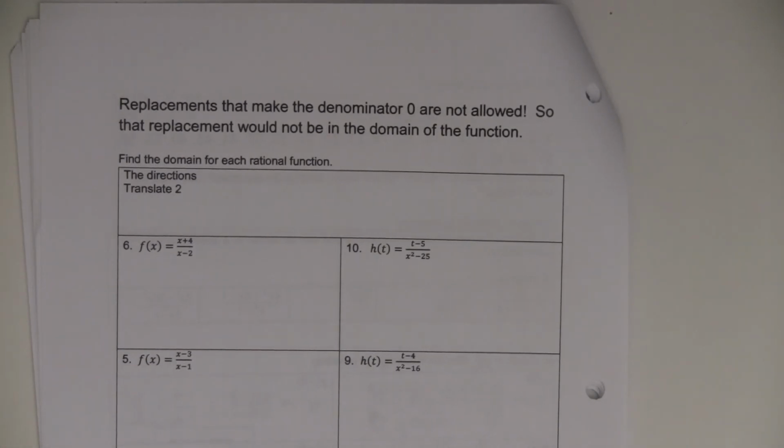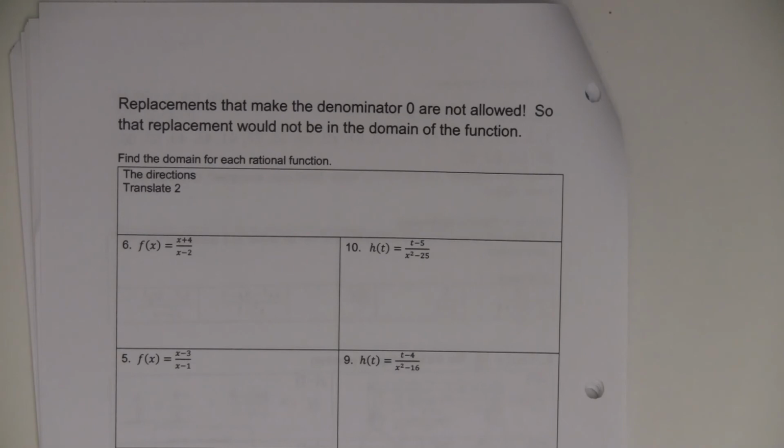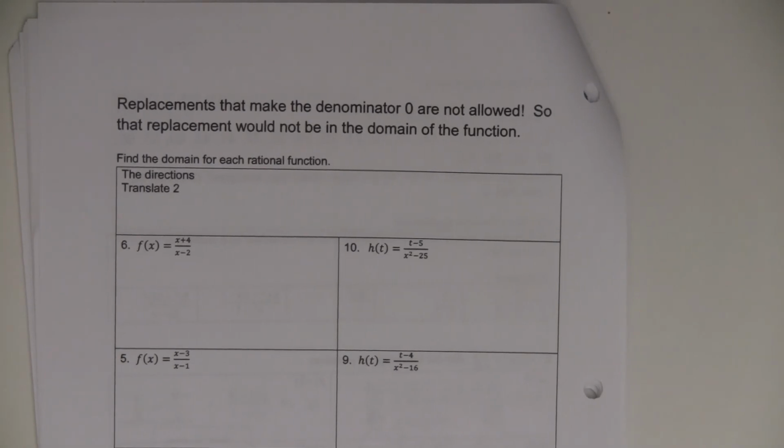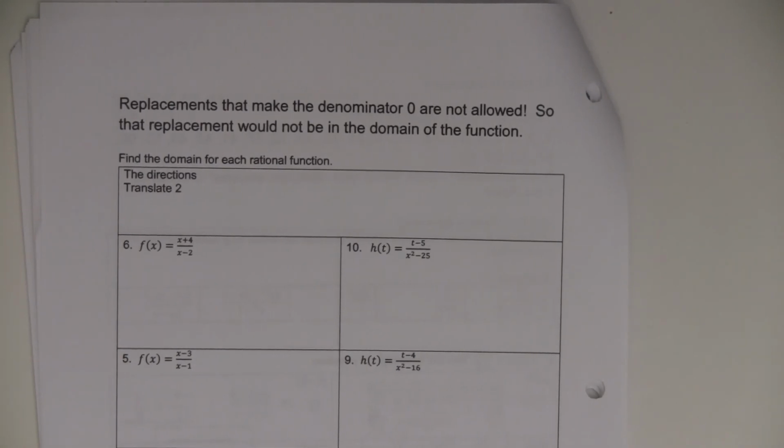And they ask us, find the domain for each rational function. And when you have a rational function, those directions are really translating into find the value that would make the denominator 0, because we would like to exclude that value from the domain. And so that's kind of the thought there on those directions. And so we'll give a try on number 6.